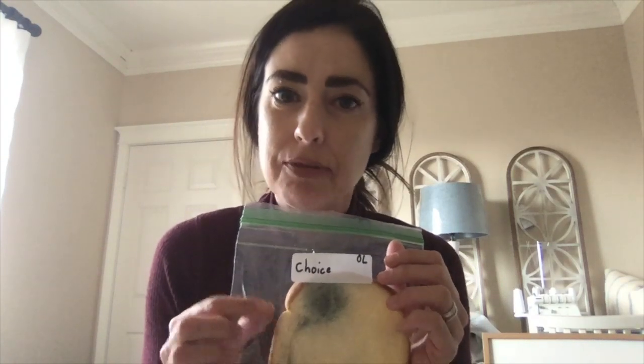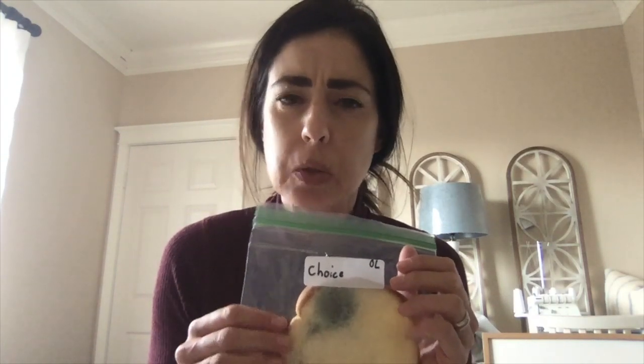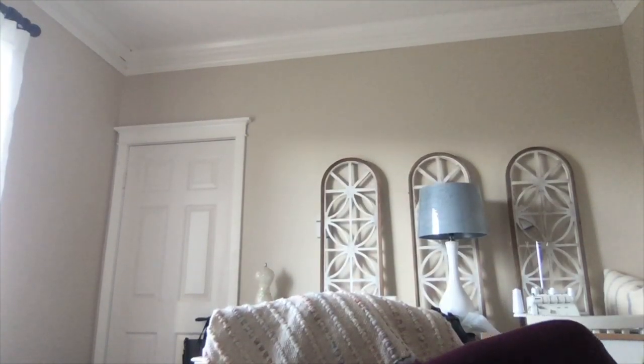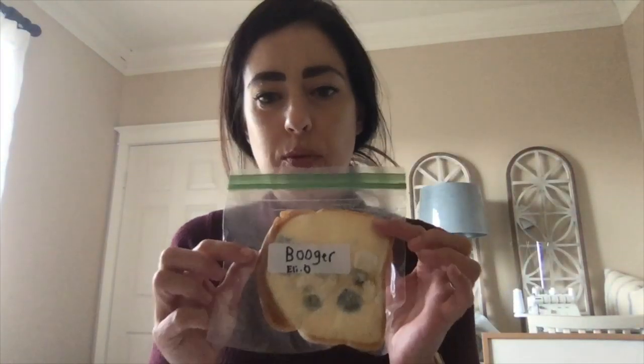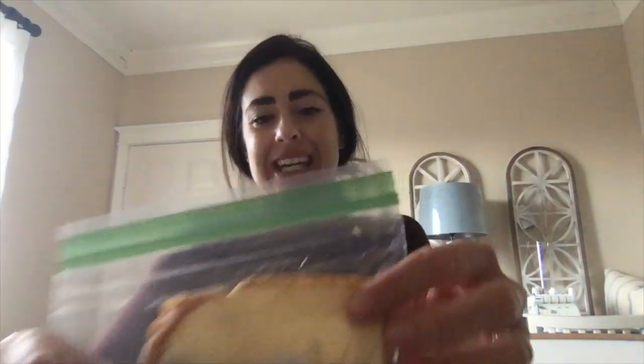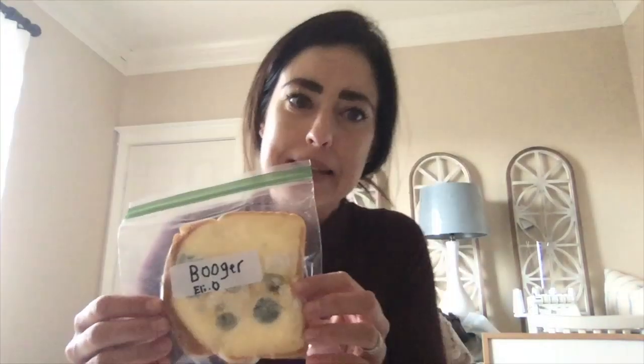So I wanted to highlight a couple of the interesting ones so you guys could see as a class. This is Olivia's choice. I don't remember which one she did, if it was her shoe or the desk or the door handle, but this is Olivia's choice. This is Elijah's boogers. So you can see his hasn't really progressed much from what we saw in class last time, has it? And then Izzy's, 2 of Izzy's are doing really well.